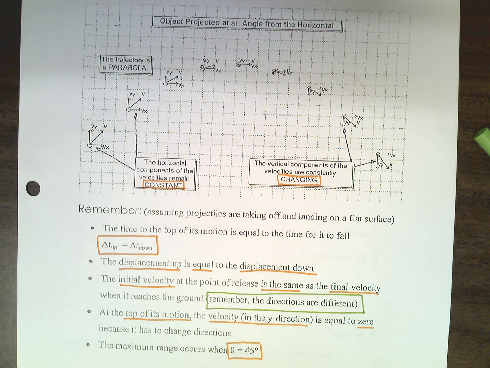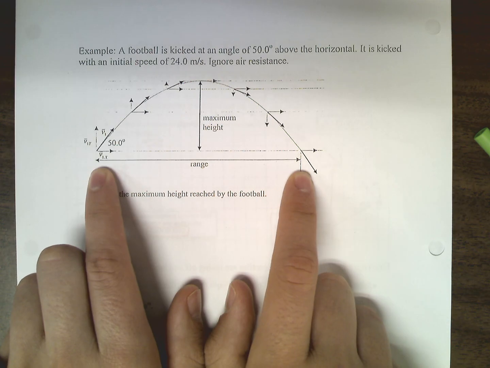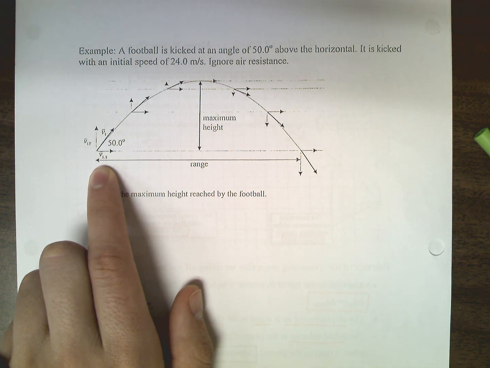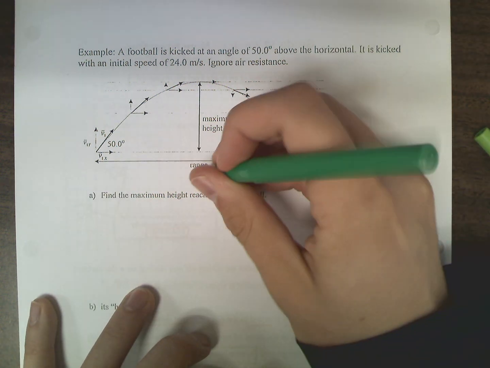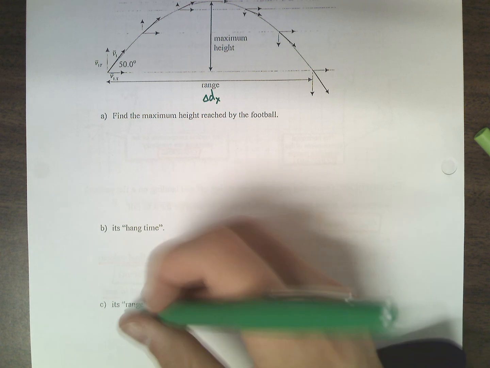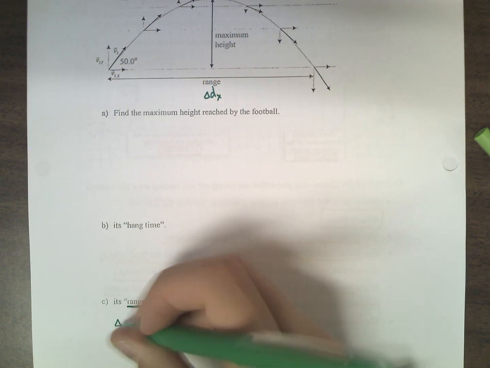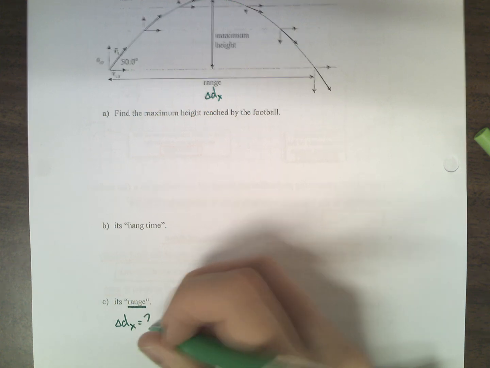Now, what is range? What does range mean? Well, we discussed what the displacement in the x direction is. The displacement in the x direction, just another word for it, is range. So delta dx, let's write that down here. Delta dx, the term for it is the range. Okay? And so you'll see it down here in part C of this question. It says, what is its range? Well, then you know you're just trying to find delta dx. Okay? Let's even write that down there just so we don't forget. Delta dx. That's what we're trying to find.